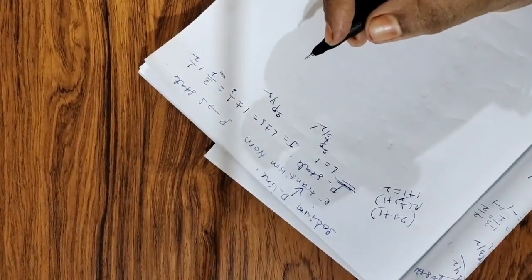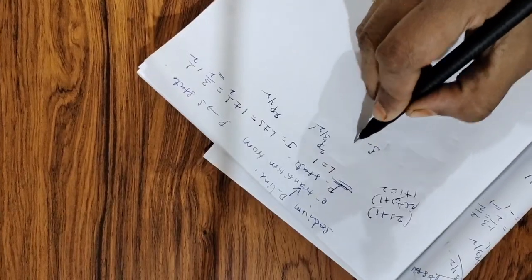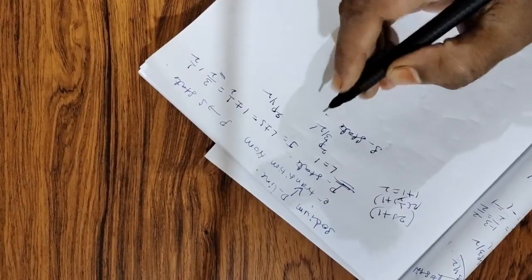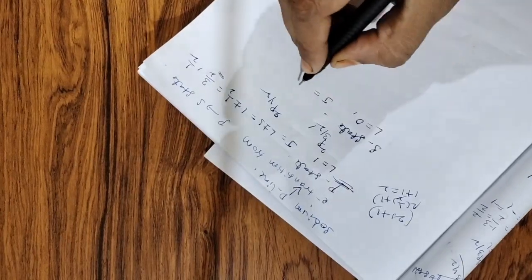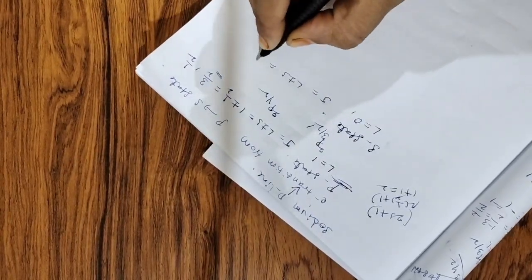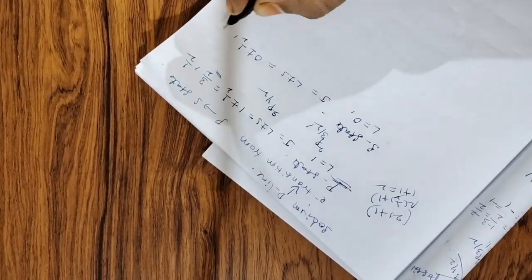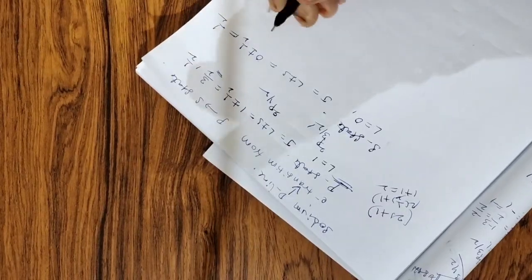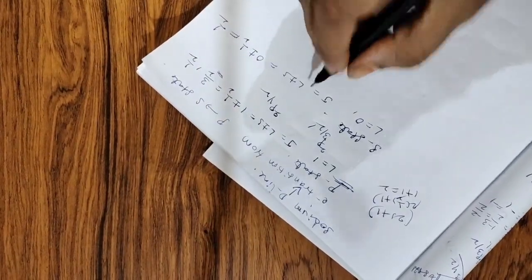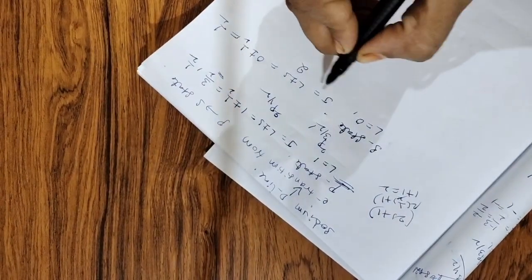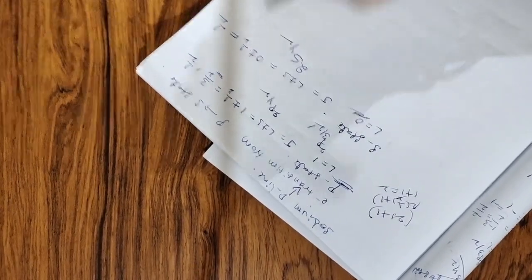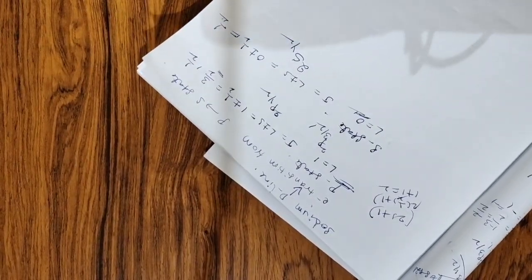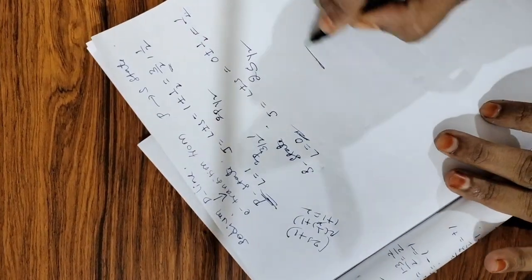Similarly, let us write for the S state. For the S state, L will be 0. J equal to L plus or minus S, 0 plus or minus half, the answer will be half itself only. So multiplicity as usual is 2, and 0 means S spectral term. Correct? Now how will we write the transitions?